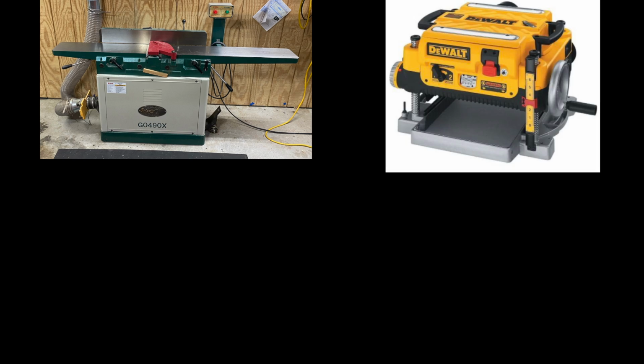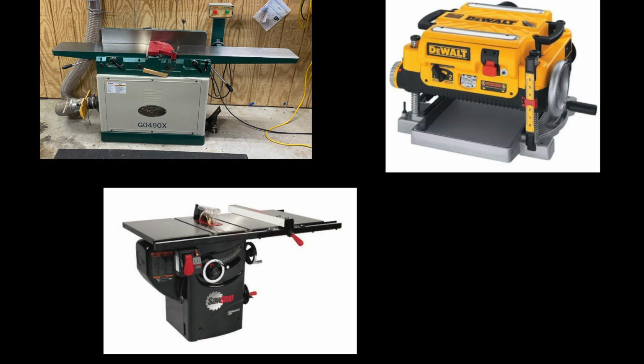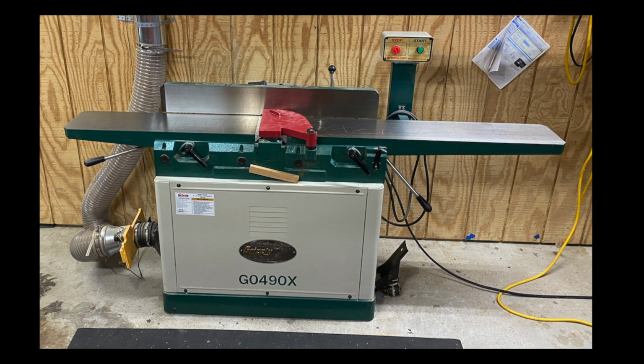In most shops that are machine oriented, I apologize to you hand tool only woodworkers, the combination of a jointer, planer, and a table saw are typically used. The jointer helps you flatten one face of a workpiece and then square one edge adjacent to that face. The first steps in turning rough lumber into furniture quality stock.